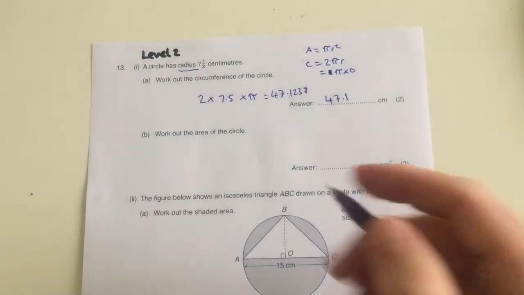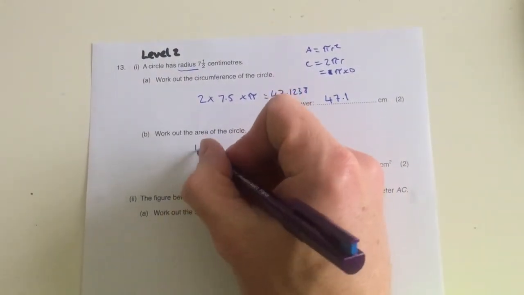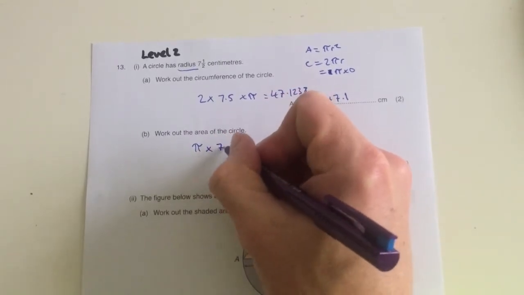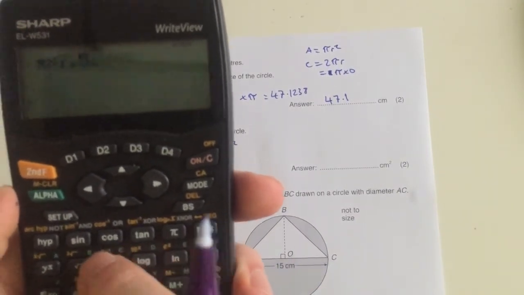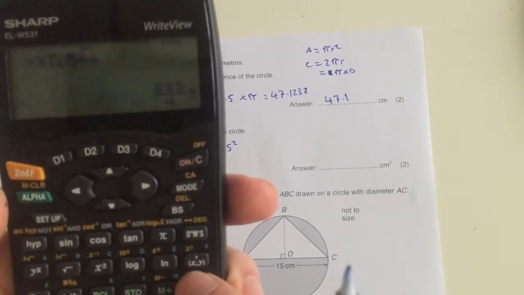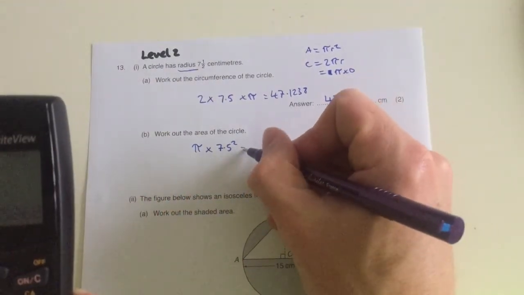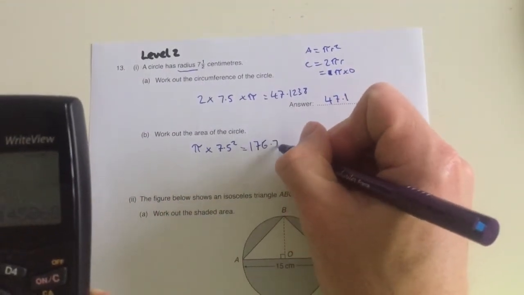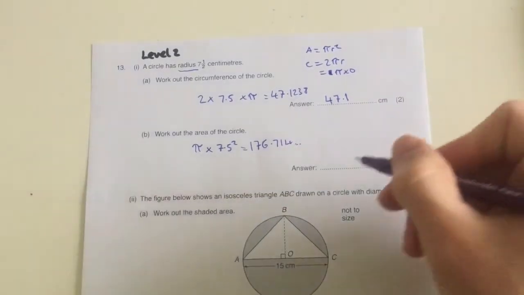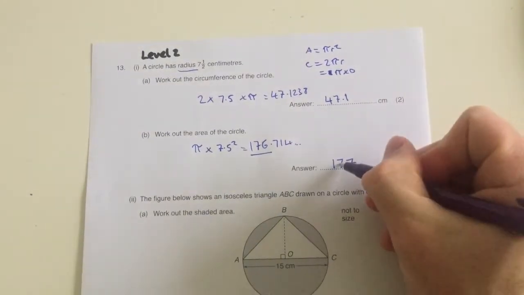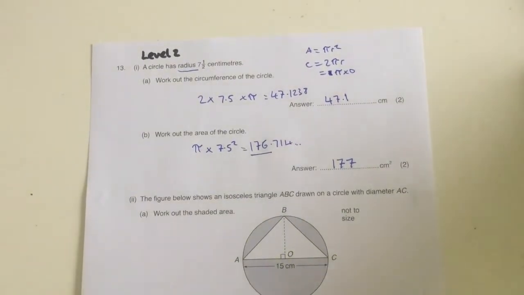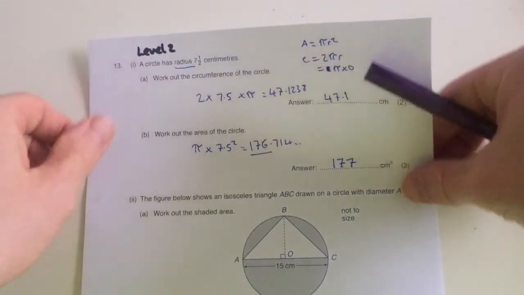Now work out the area of the circle. The area equals pi times r squared, 7.5 squared. So we do pi times 7.5 squared. That equals 176.714, etc. To 3 significant figures, 177, because the 7 rounds up. Square centimeters. Part 2, the figure shows an isosceles triangle.